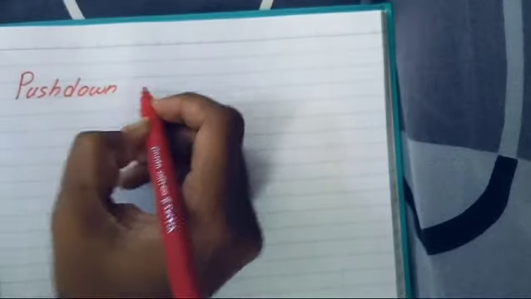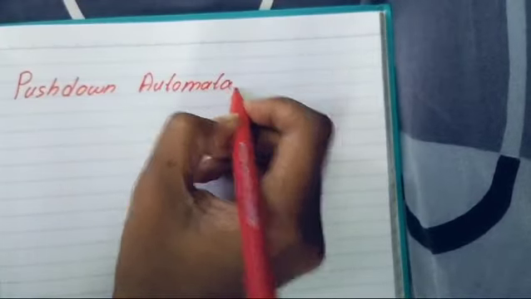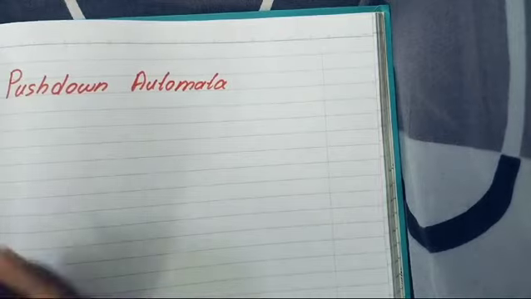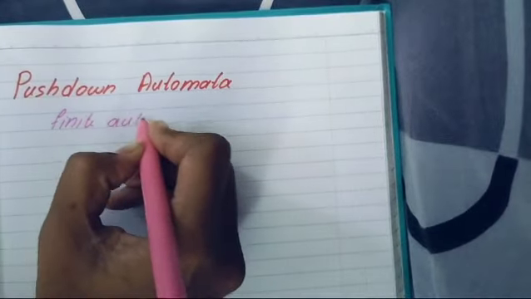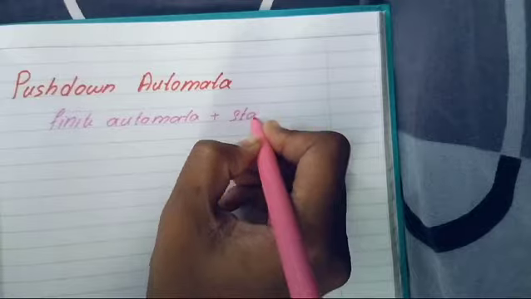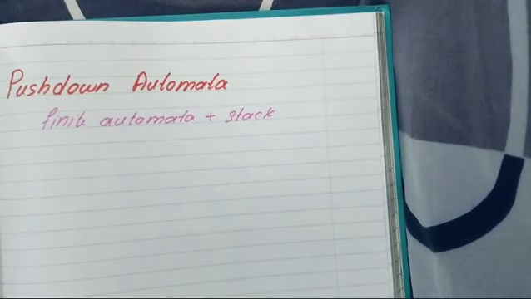Hello everyone, we're going to see about pushdown automata. A pushdown automaton is a finite automaton which uses the principle of stacks, which means to push and pop elements.